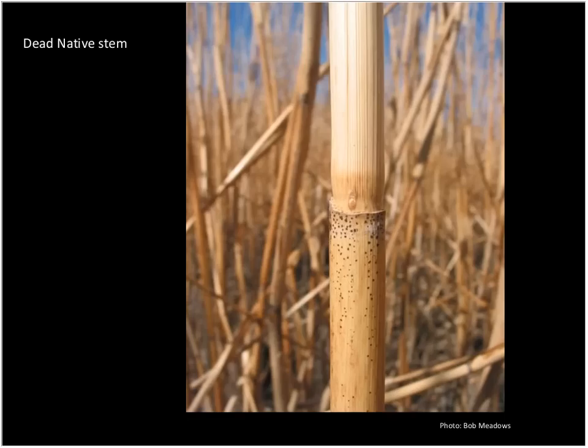And here's an example of a dead native stem taken in the wintertime. You can see very clearly this pattern of black spots underneath where the leaf sheath had wrapped around the leaf when the plant was still alive.